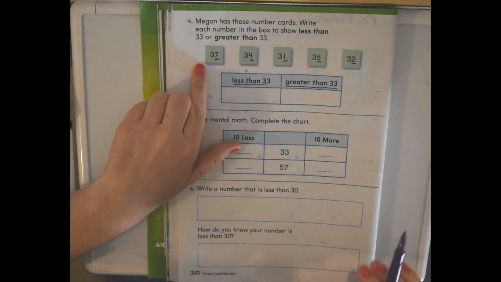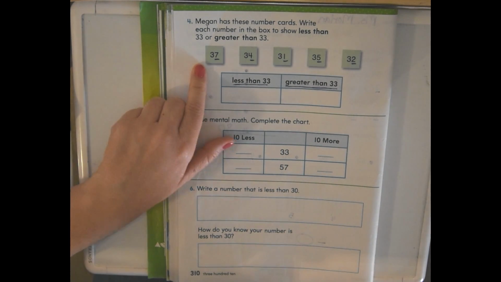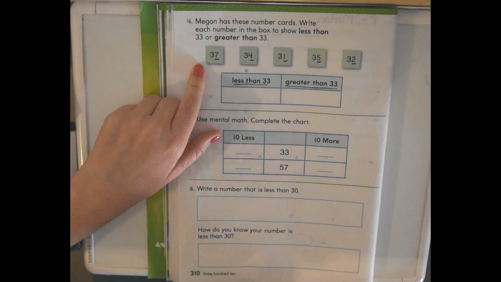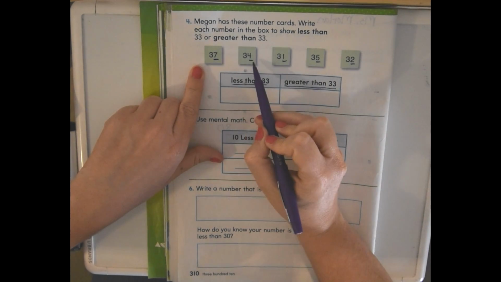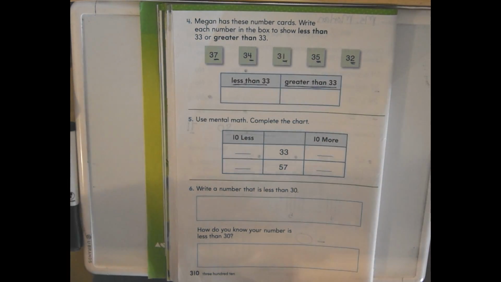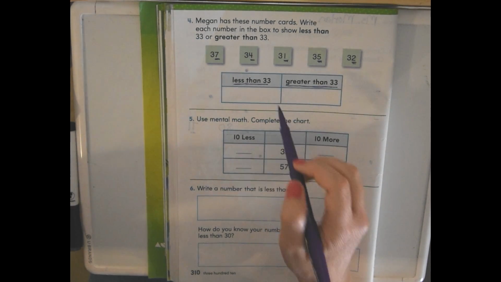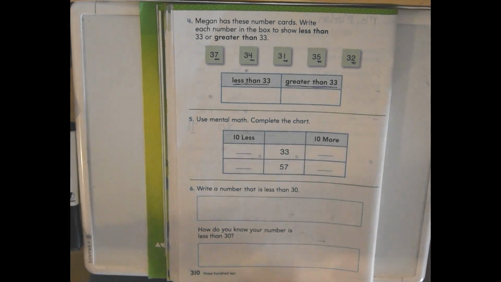And if you notice, what do you notice about all these numbers? They all had 3 tens. They had the same amount of tens. So that means we need to look at the ones place, right? If the tens are the same, we look at the ones place, all right? So 33, less than 33, right? 33 has 3 ones in it. So we need to find numbers that have less ones than 3.